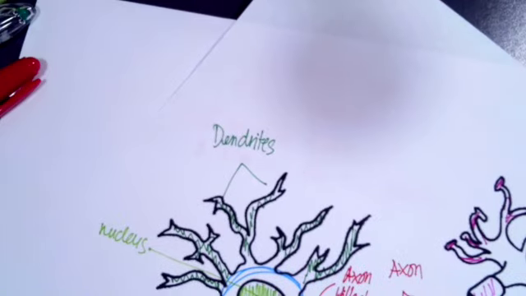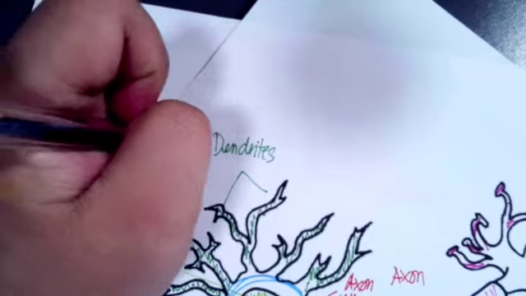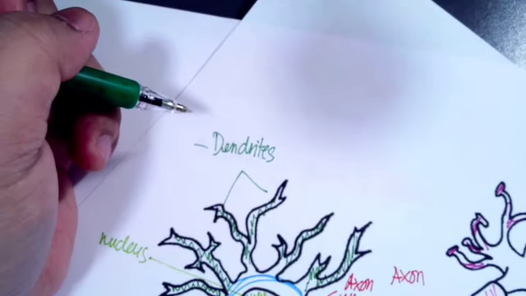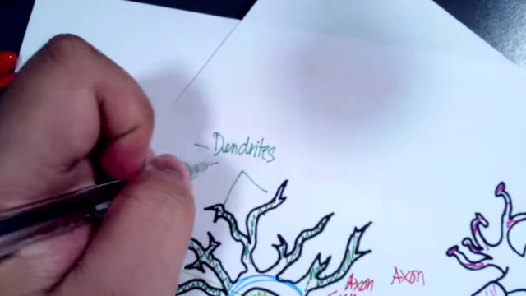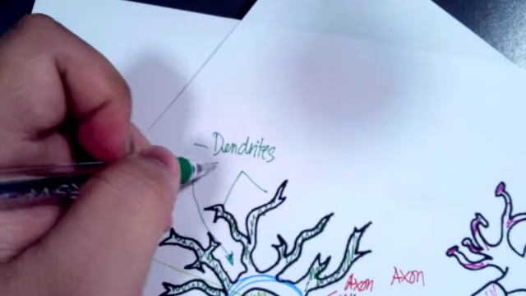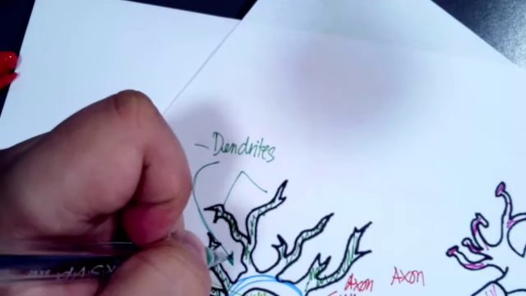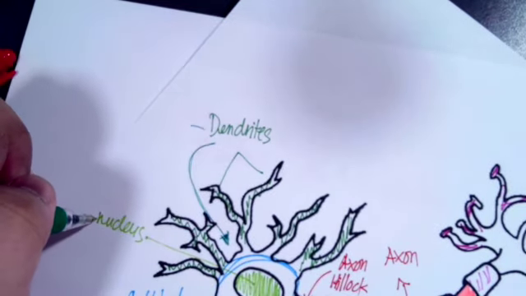So we're gonna start with the dendrites. The function of the dendrites is to carry nerve impulses towards the cell body. Next one is the nucleus. The function of the nucleus is that it holds genetic information and instruction for protein production.